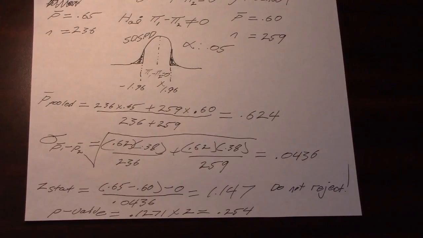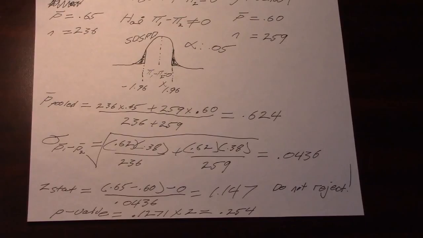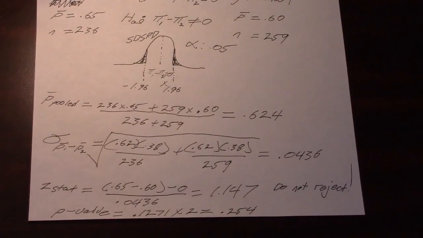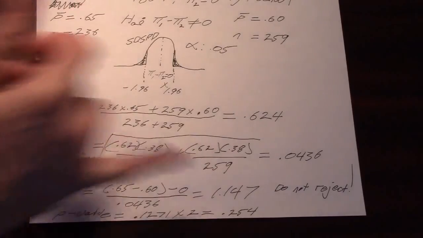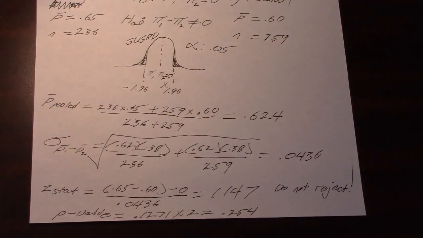Yes. Alright, so we look in the back of the book for problem 36. We've got our pooled sample proportion of 62.4. We've got our standard error of 0.044. We've got our z-stat of 1.14 inside the interval, so we do not reject.